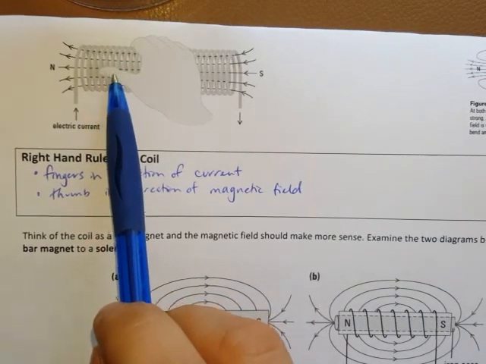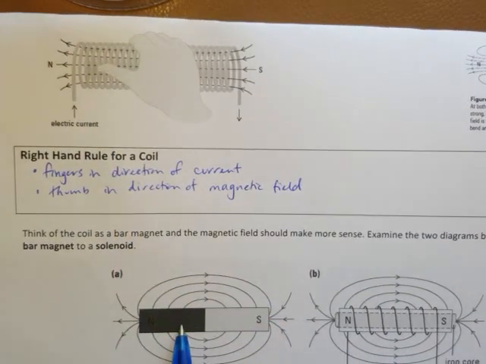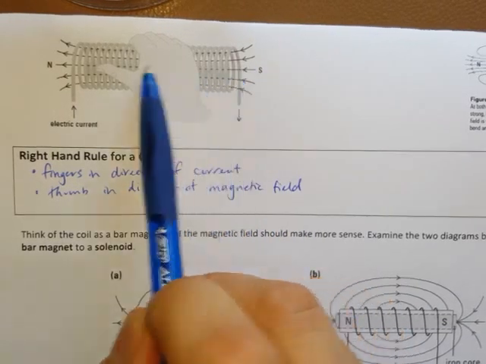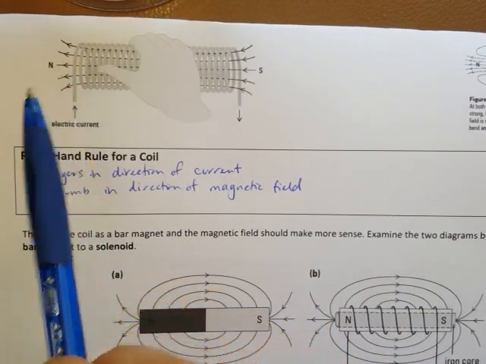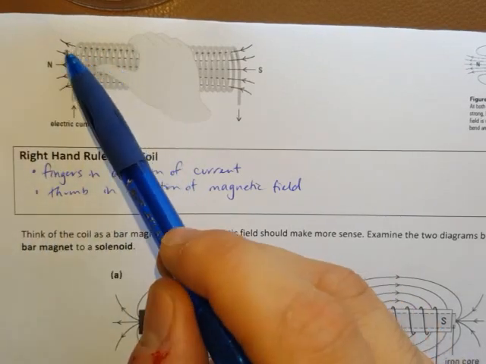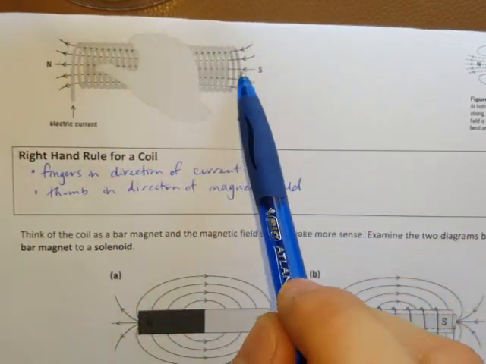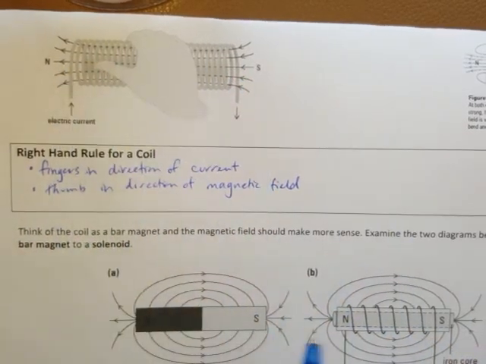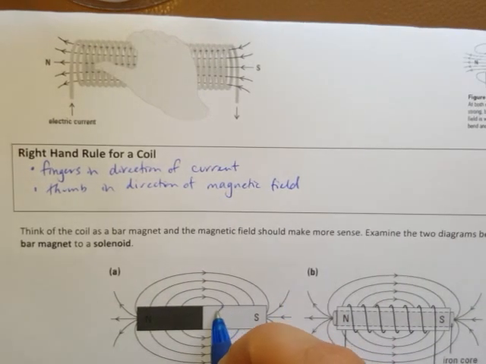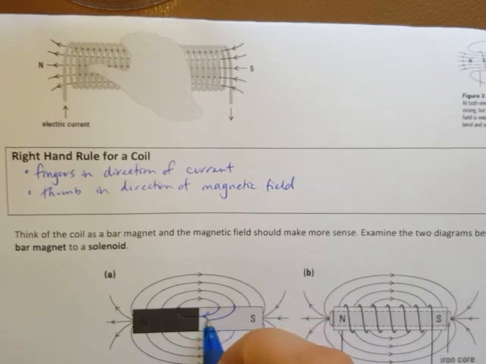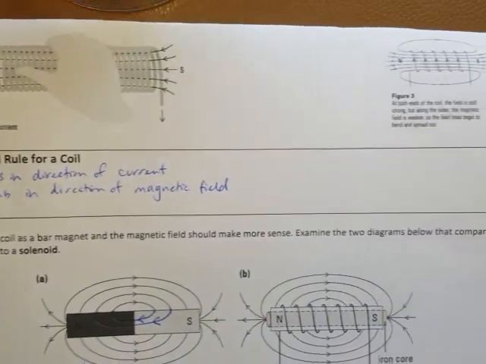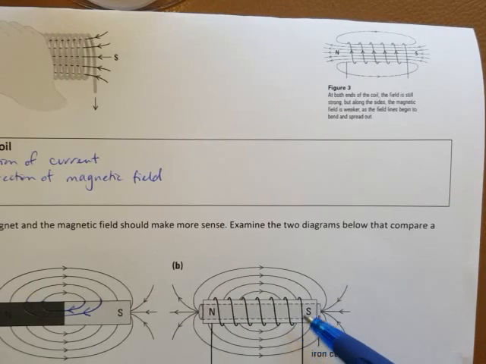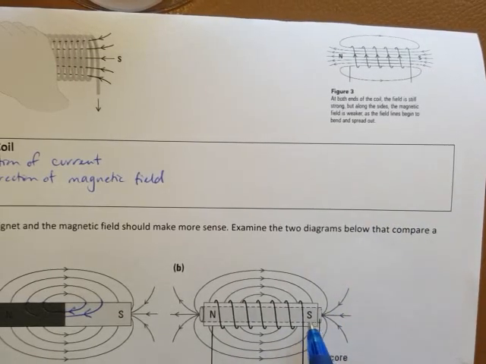So if we think of this coil right here as a bar magnet, well, look at our field lines. They're going from south to north, which, if you remember, our field lines are supposed to go from north to south, but that's only on the outside of the magnet. Inside the magnet, the field lines go from south to north, closing these loops. The same thing is the case in a coil. The field lines go from south to north on the inside of the coil, and then on the outside they go from north to south.